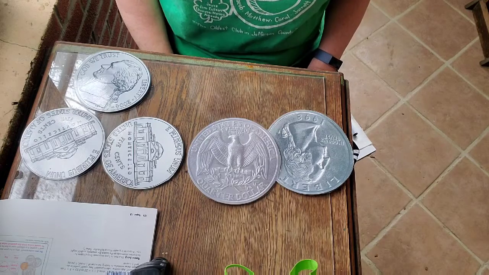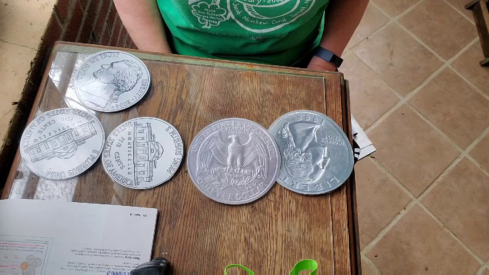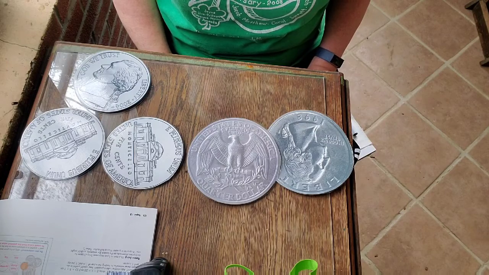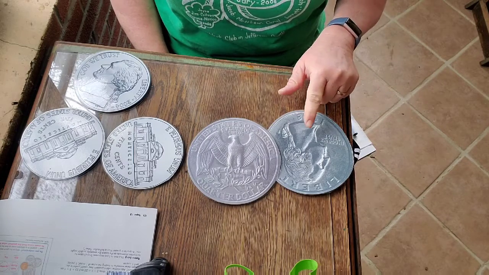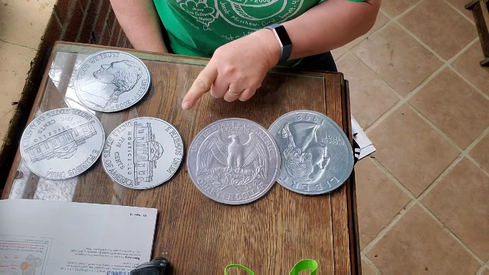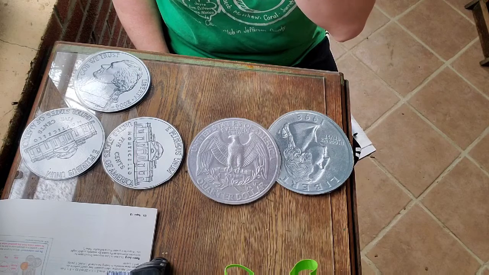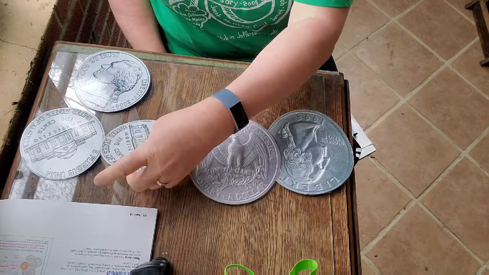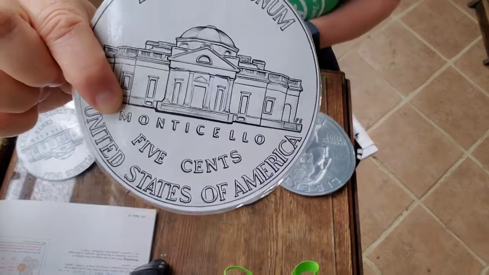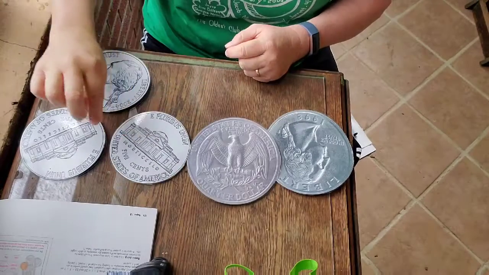You go 25, 50, 75, a dollar. So let's count. 25, 50, 55, 60, 65. Now these were nickels, and it tells you right there that they are worth 5 cents. So we count by fives.